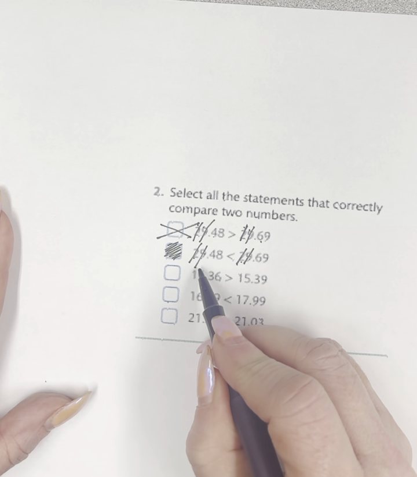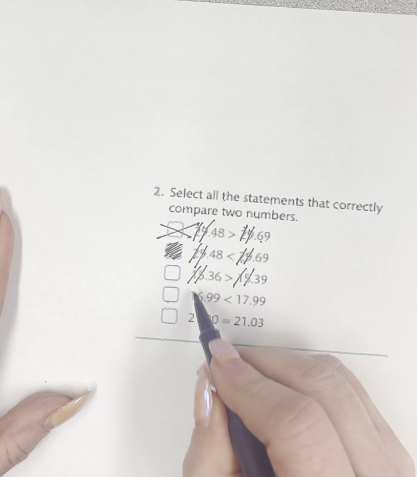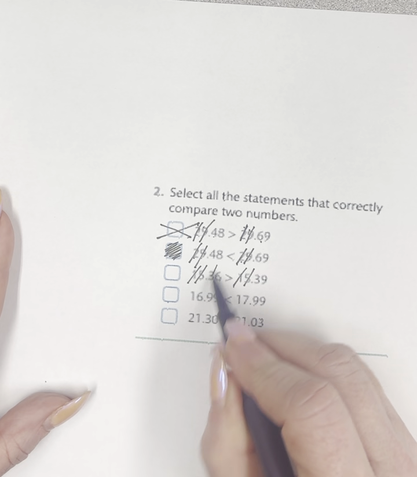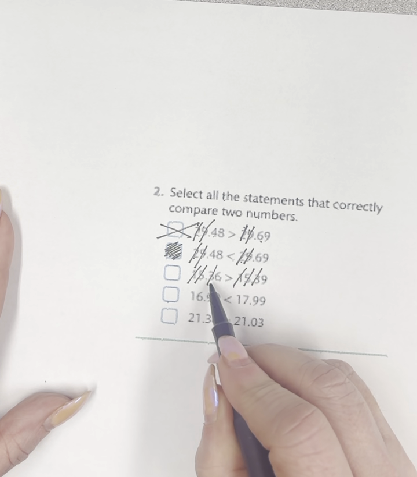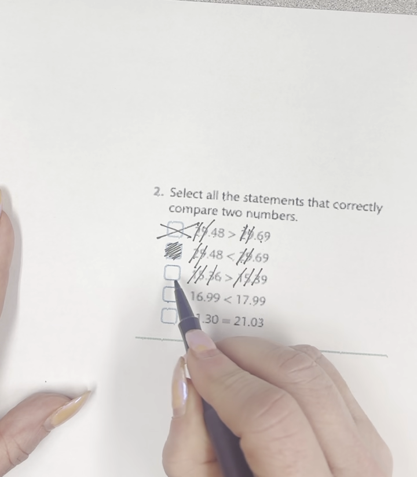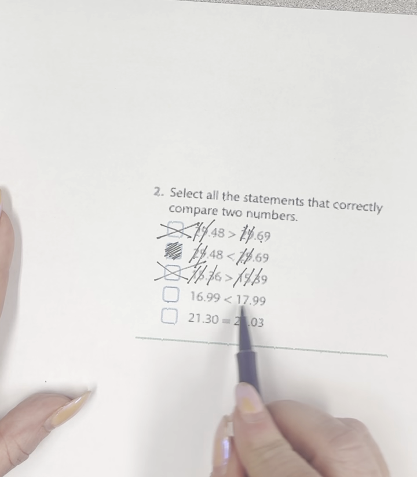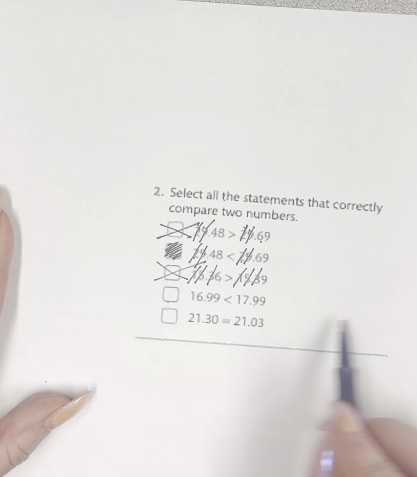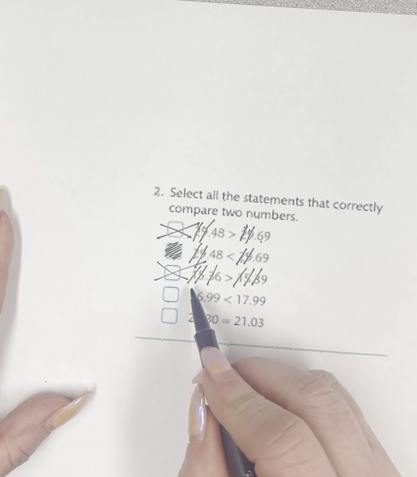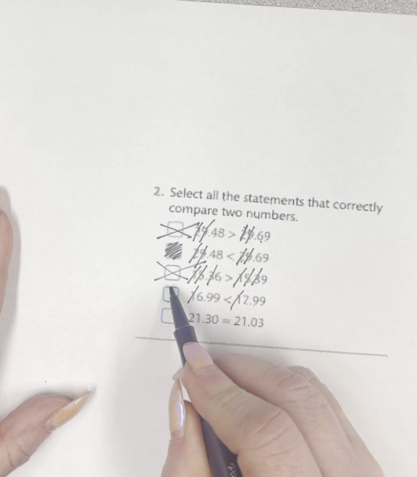Okay, let's see. 10 and 10, 5 and 5, 0.3 and 0.3. And now I'm comparing 0.06 to 0.09, but 6 is less than 9, so that is not correct. 16.99 is less than 17.99. Well, I know 10 and 10 are equal, but I know 6 is less than 7.